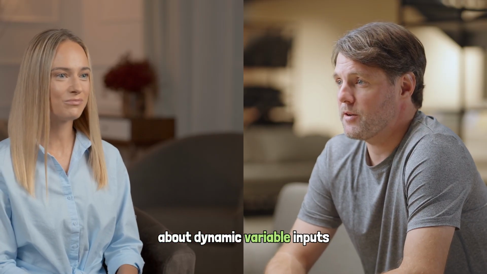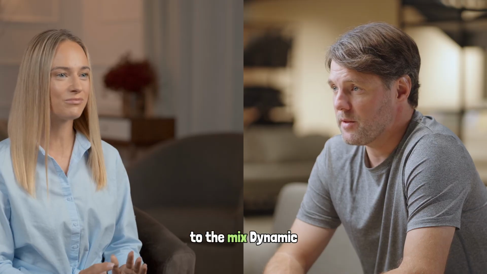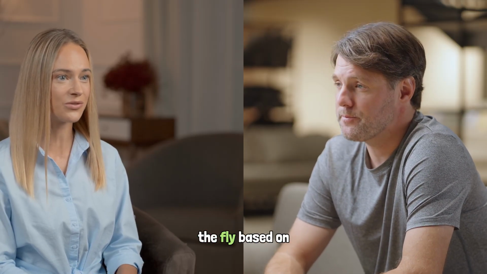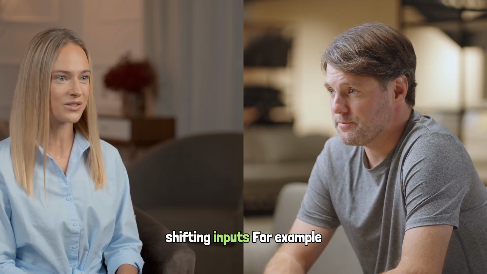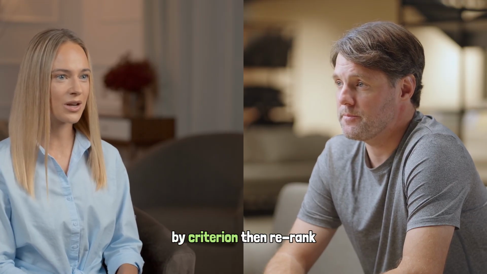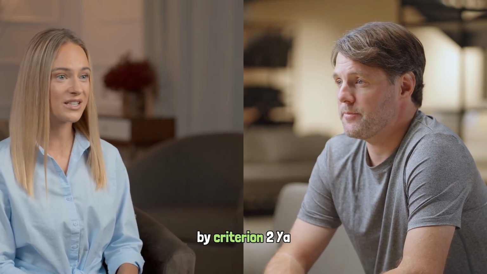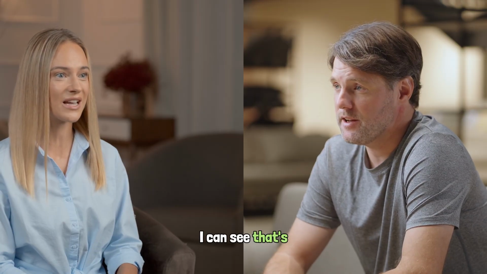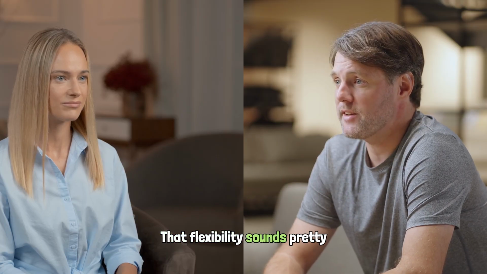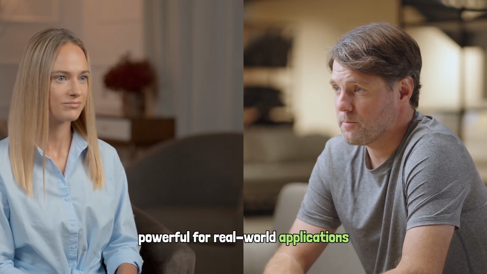And what about dynamic variable inputs? How does that add to the mix? Dynamic variable inputs allow the output to adjust on the fly based on shifting inputs. For example, you can instruct the model to "rank items by criterion, then re-rank by criterion 2." Yeah, I can see that's particularly useful in data analysis and decision making, as it tailors responses as new information is introduced. That flexibility sounds pretty powerful for real-world applications.